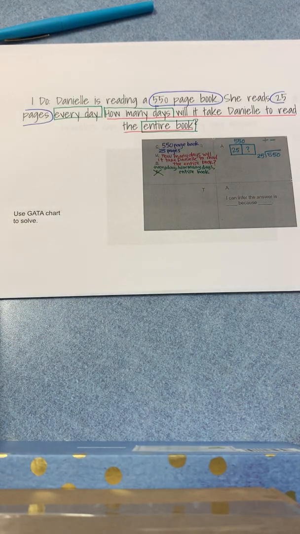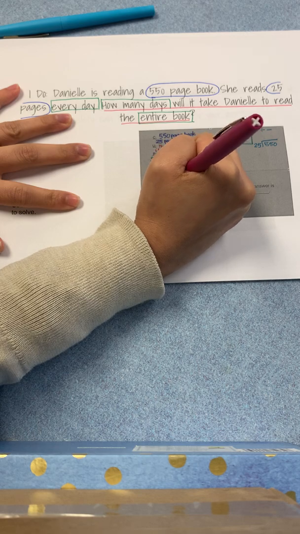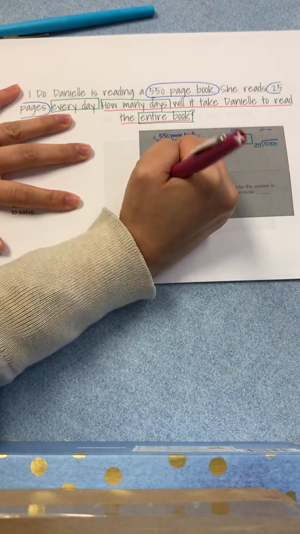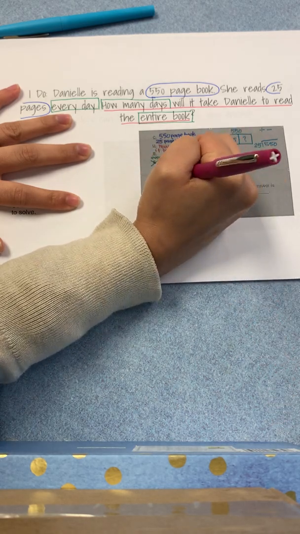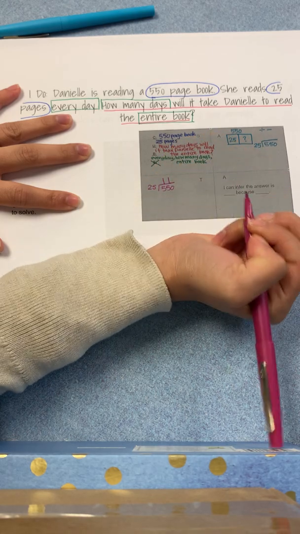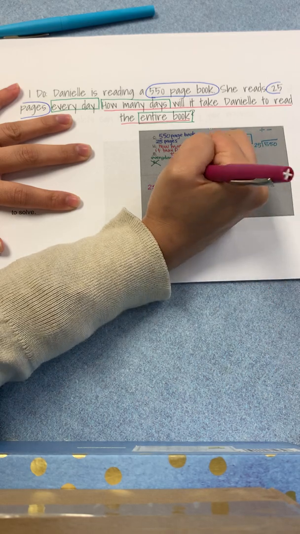Now you're going to go to T, which is where you actually solve the problem. So you have 550 divided by 25. We're going to go over the steps for dividing. You're going to put place value lines in between your numbers, and then you're going to label the place value.